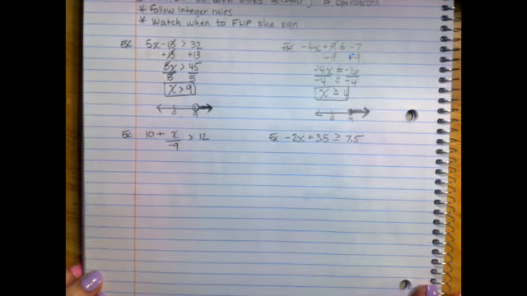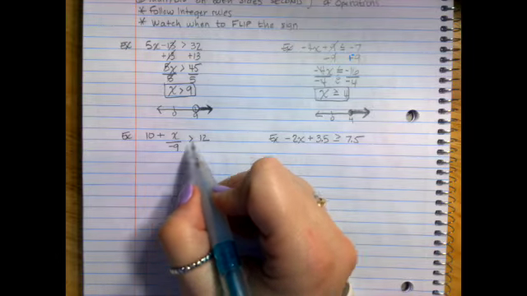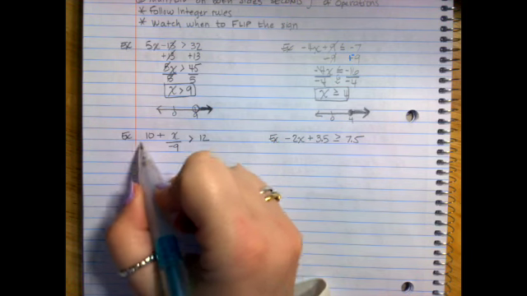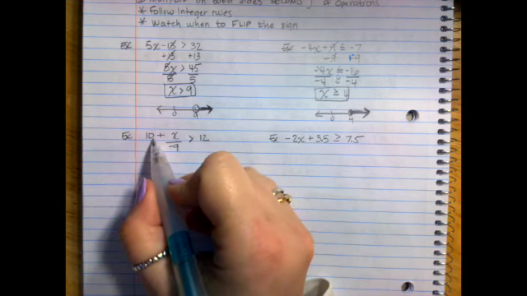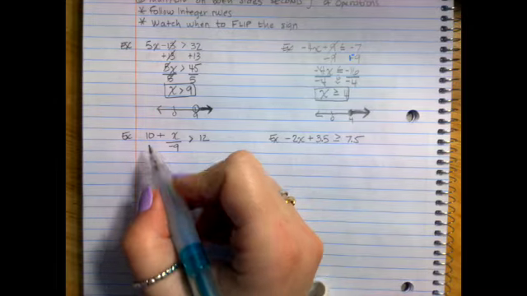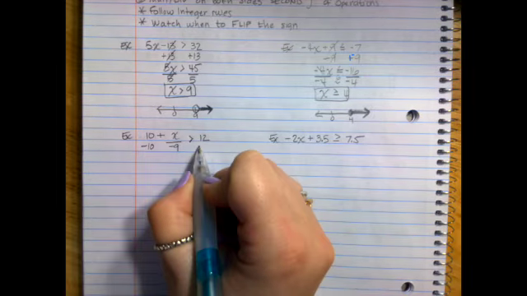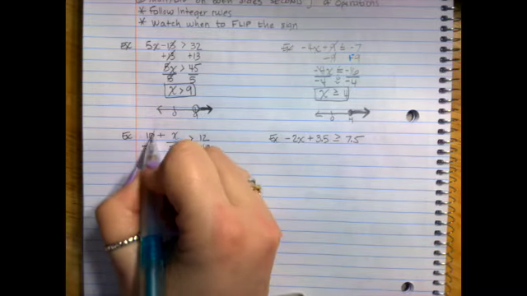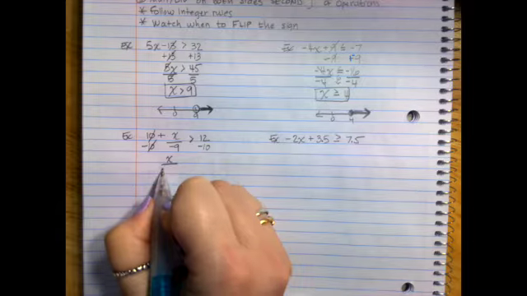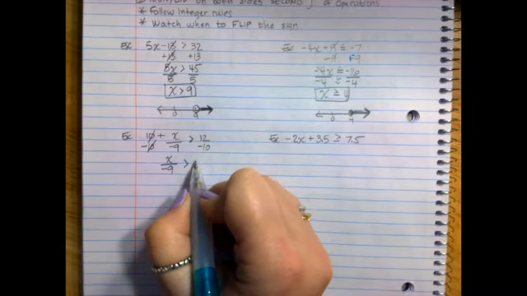All right, 10 plus x divided by negative 9 is greater than 12. So again, start on the side with the variable. Going to take care of that 10 first. 10 is positive. So in order to make this 0, I need to subtract 10. And I'm going to do that on both sides. So that's no longer there. I am left with x over negative 9 is greater than 2.